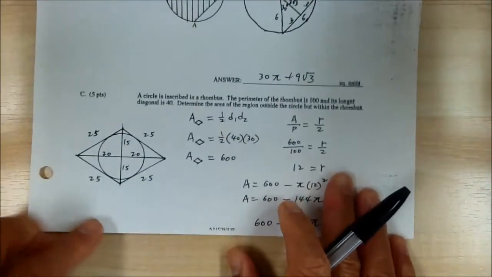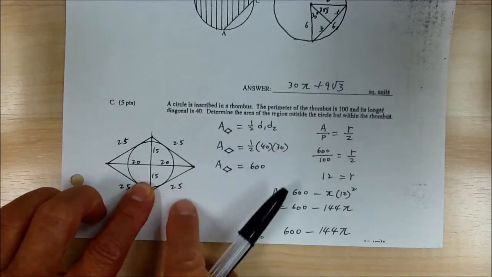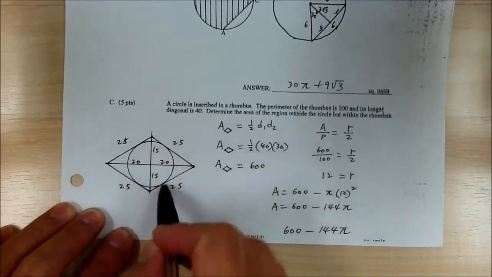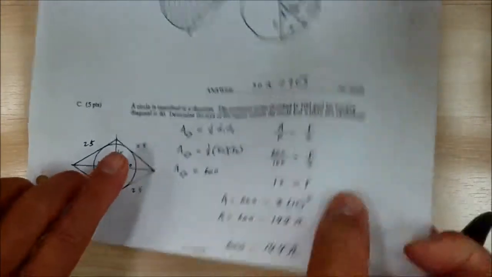Okay, so notice over here, here's another problem. Again, it's a C problem, right? So it shows up many times, right? So they like to put a circle inside the rhombus. So make sure you study this. Okay, it shows up many times.